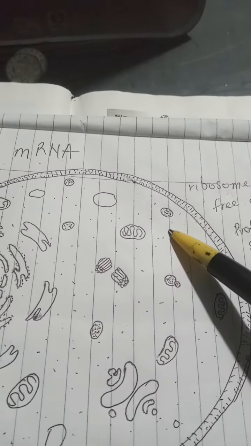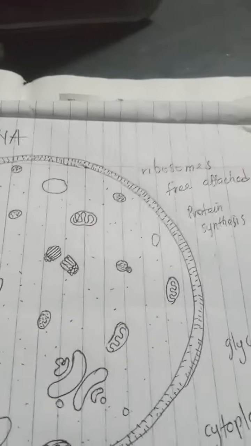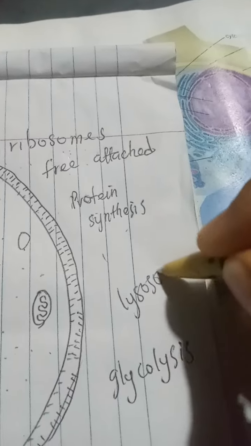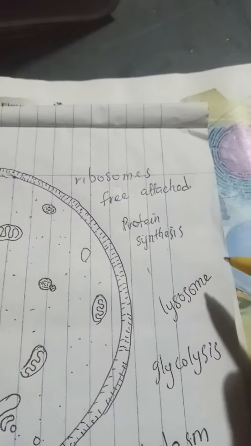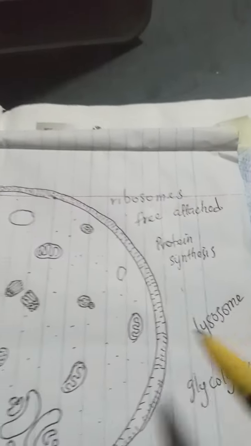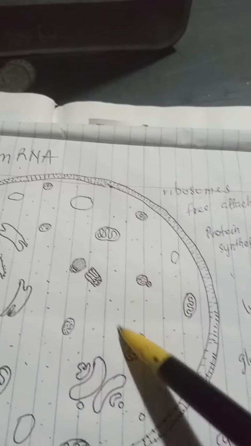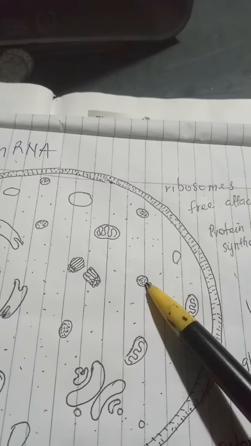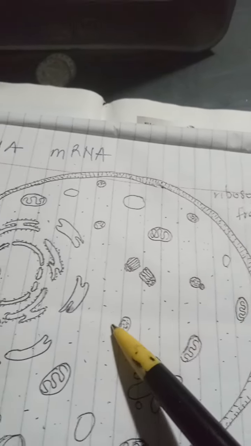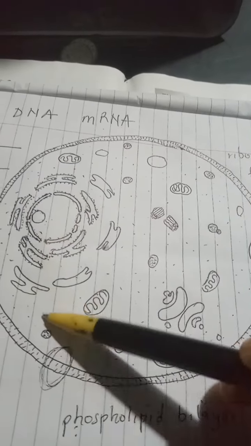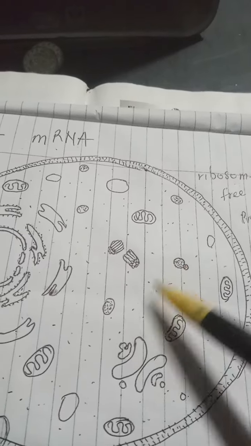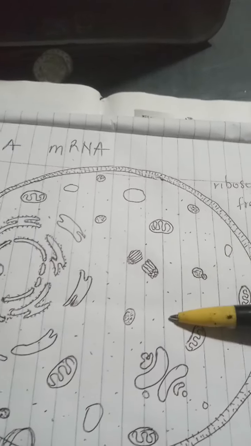Another thing I want to talk about is the lysosome. I'm going to spell it out right here, the lysosome. And this lysosome actually has a very special function. It helps in the breakdown of whatever substance enters into the cell. This is a lysosome, and this is a lysosome, including this. So, anyway, what I'm trying to say is that lysosomes help in the breakdown of any big molecular substances that enter the cell.